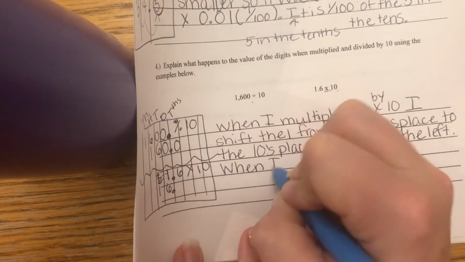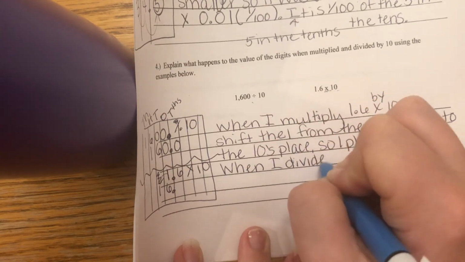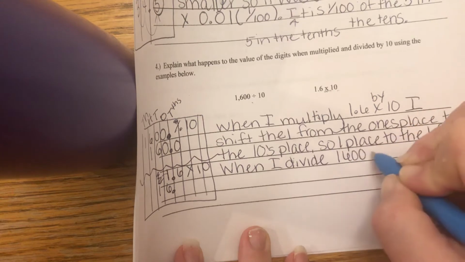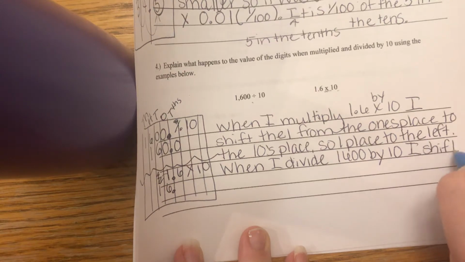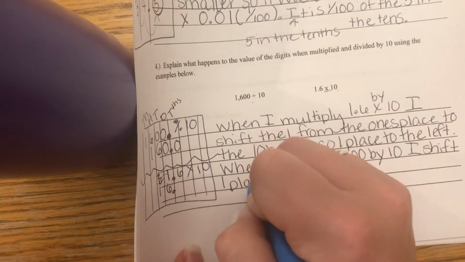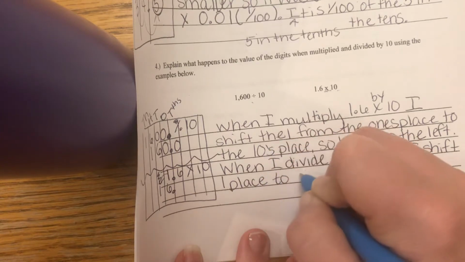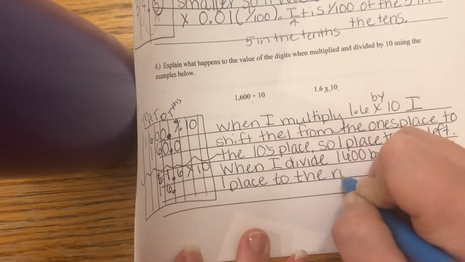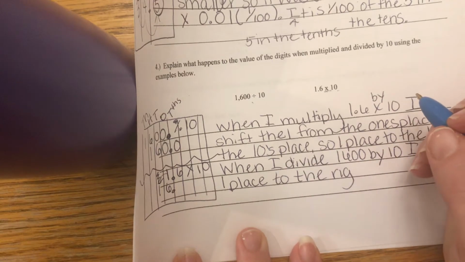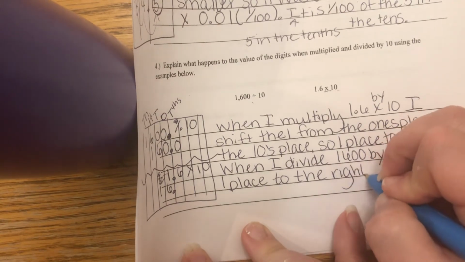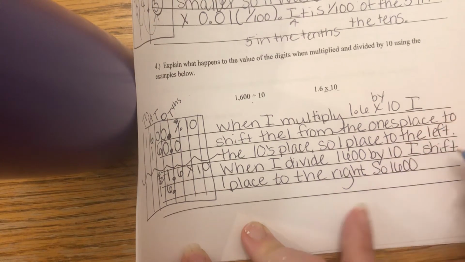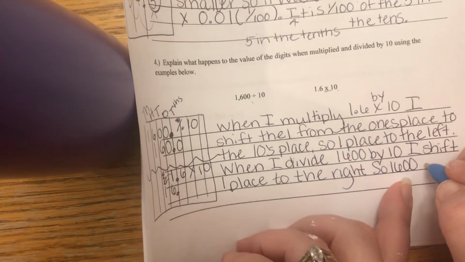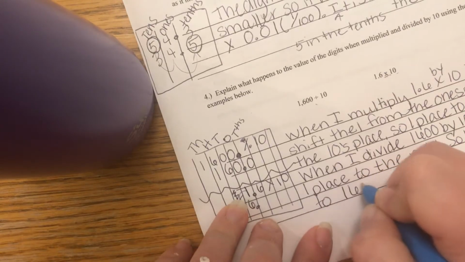So when I divide 1,600 by 10, I shift one place to the right. So 1,600 goes to 160.